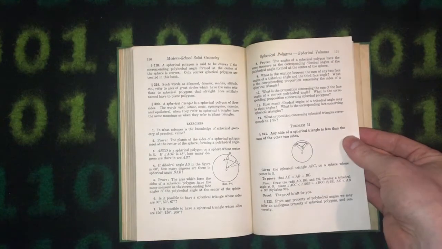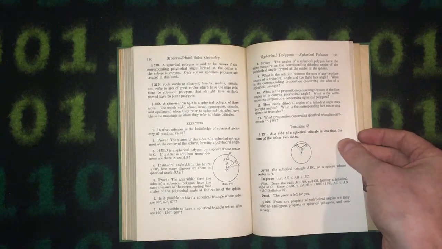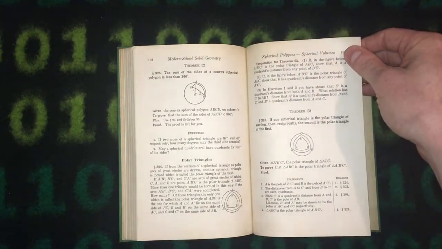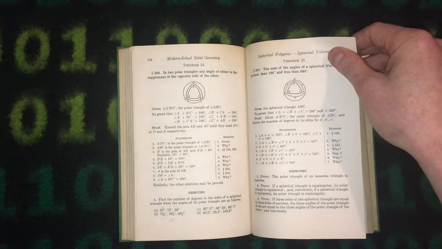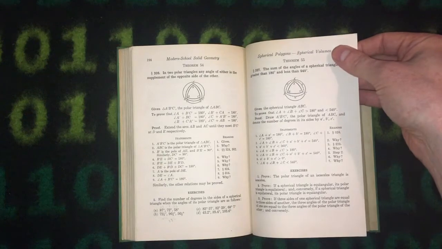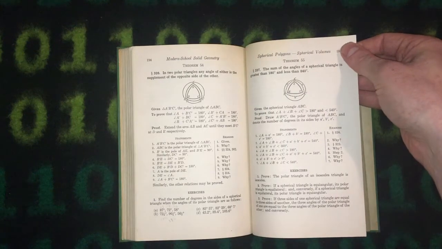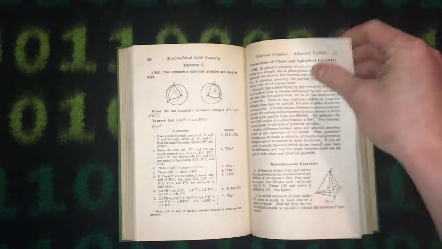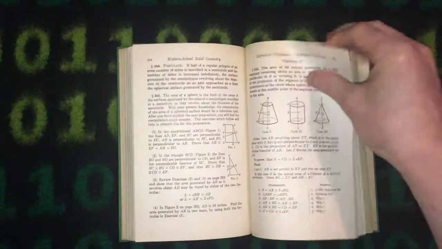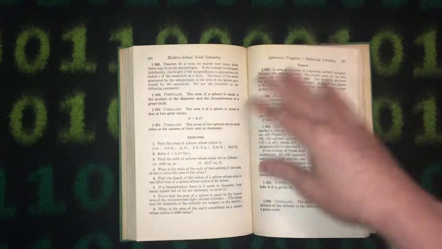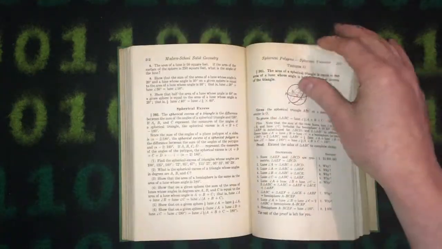Spherical triangles, which if you get into this, you'll find out that the sum of the interior angles do not equal 180 degrees. A lot of surface things, spherical excess.